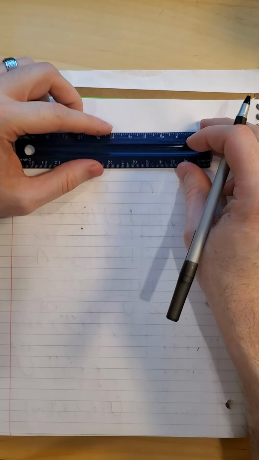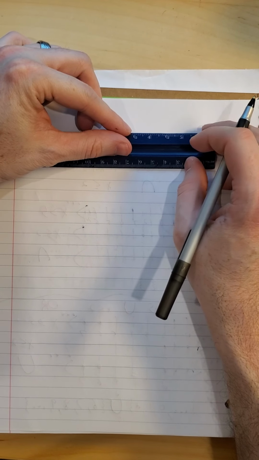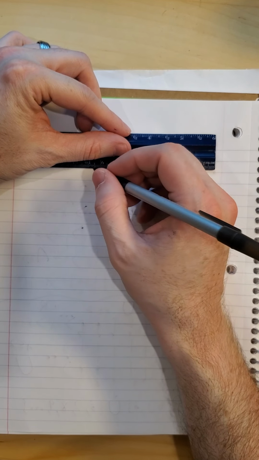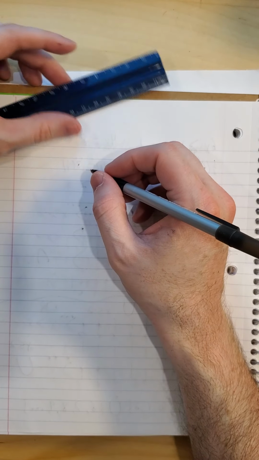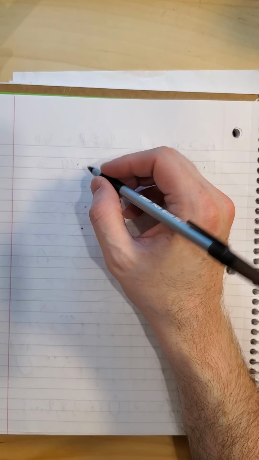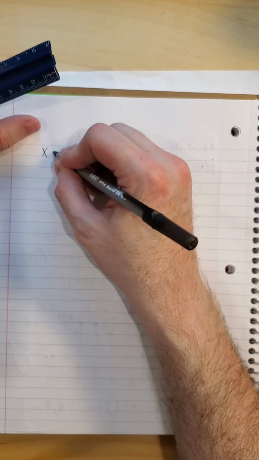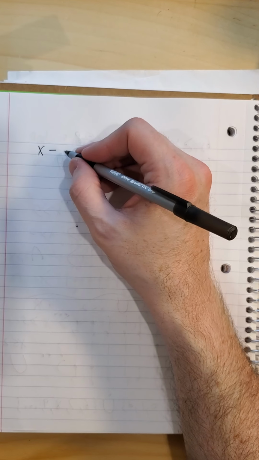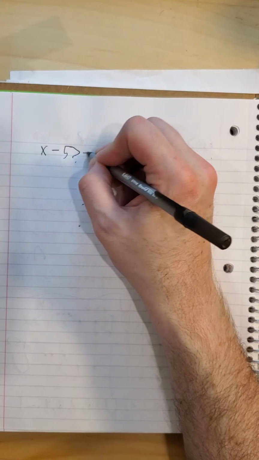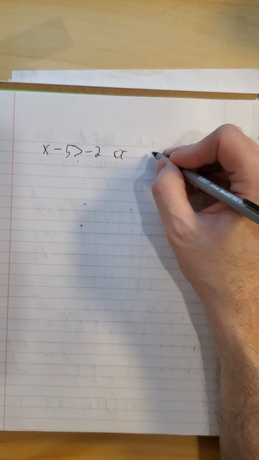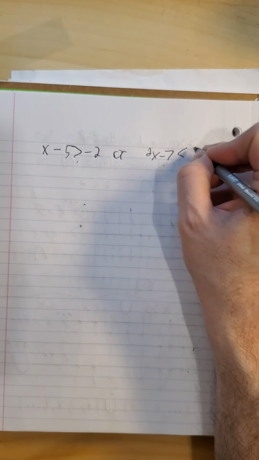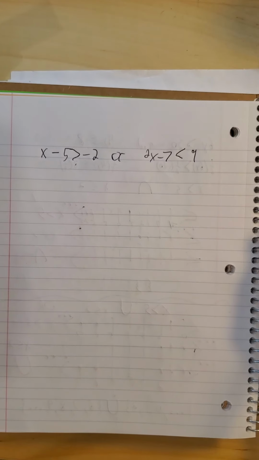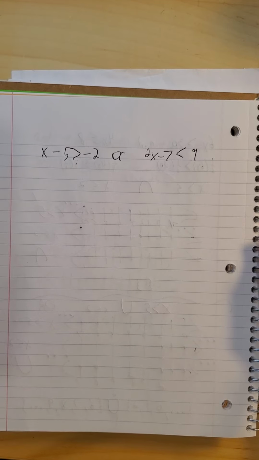Now, one other possibility that I want to account for before we move on to one other type of inequality that we're likely to see. Special case with the ors. So let's say we had x minus 5 is strictly greater than negative 2, or 2x minus 7 is strictly less than 9. So go ahead and pause it, solve those inequalities, and then we'll graph them together.